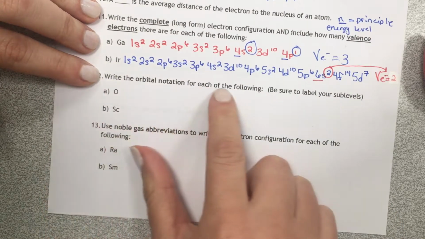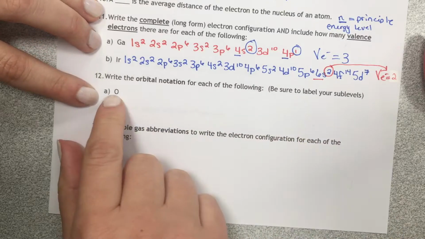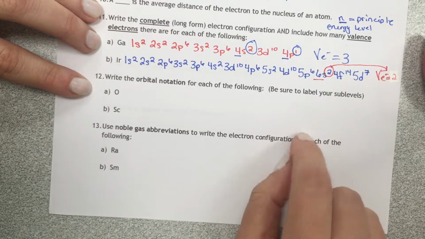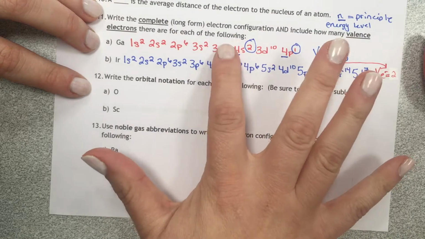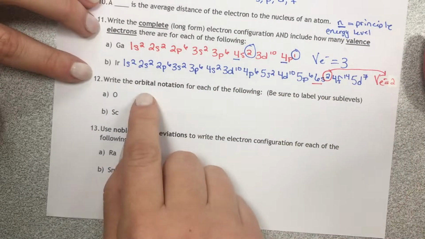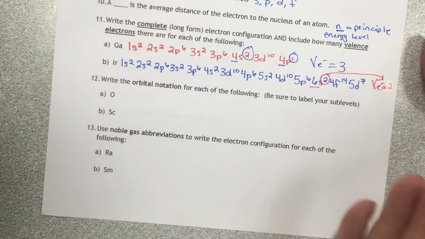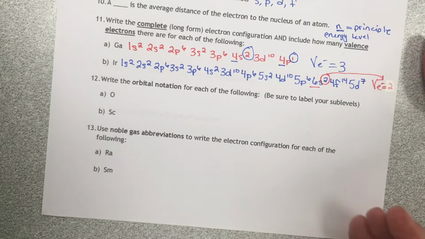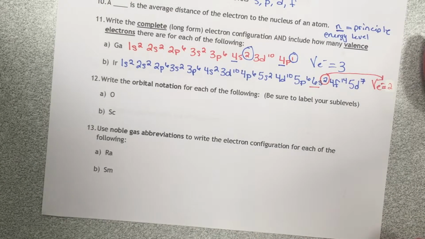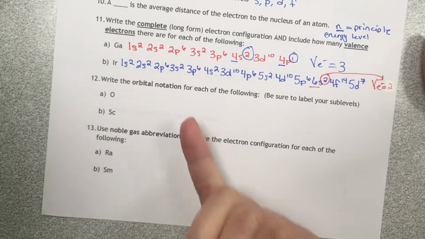Okay, write the orbital notation for each of the following. So we're just going to write orbital notation. On the test, I will not tell you the difference between electron configuration and orbital notation. Don't say, Miss, is this the one with the circles? You have to know that. If you don't know it, you do not deserve as much credit as the kids who do. So make sure you know what orbital notation is.